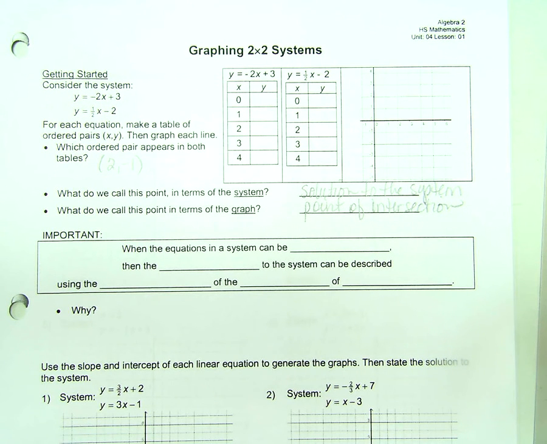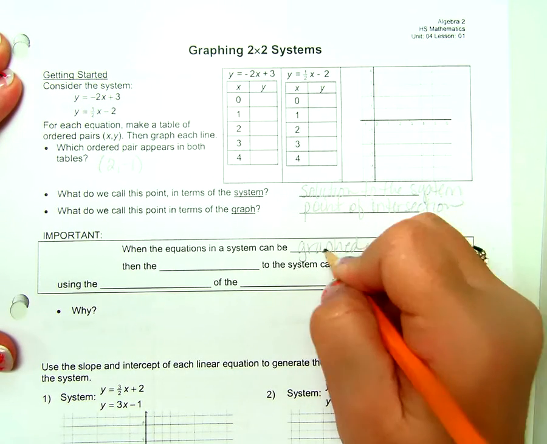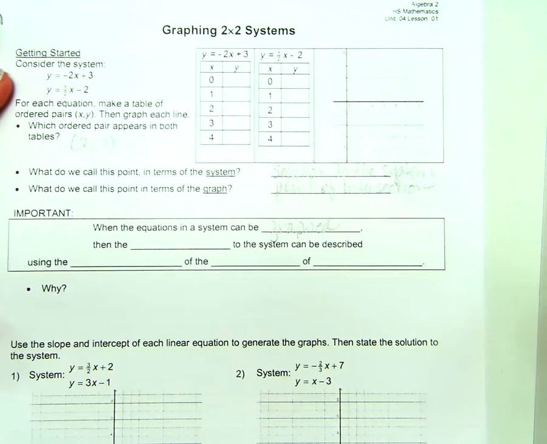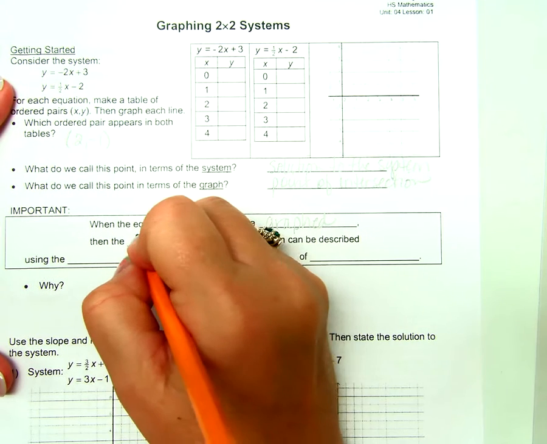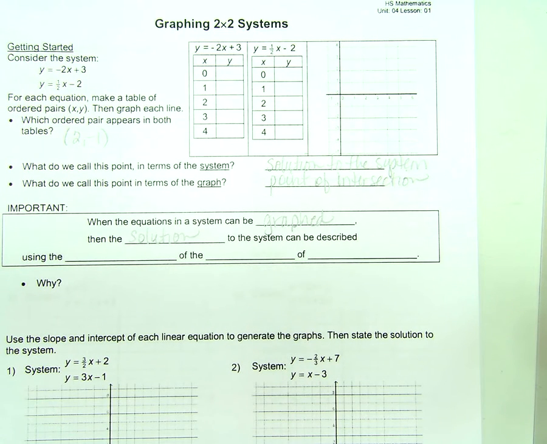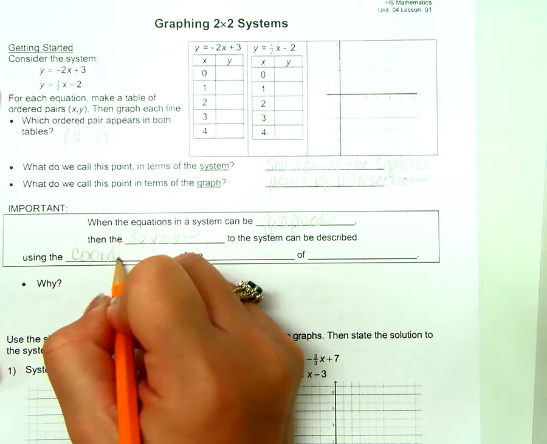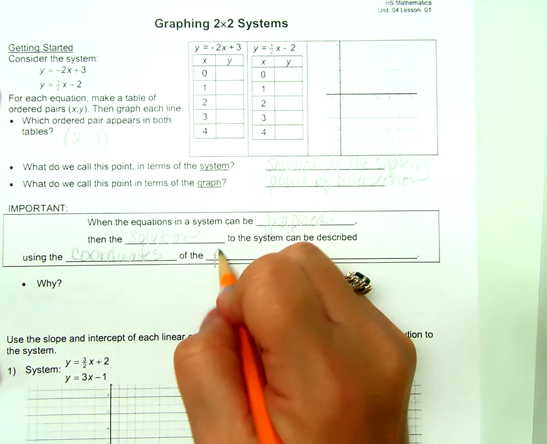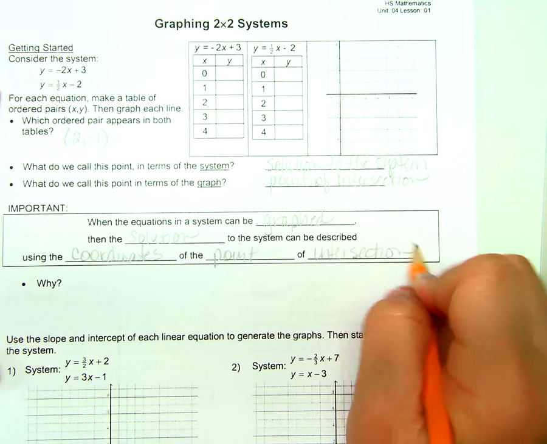So when the equations in the system can be graphed, then the solution to the system can be described using the coordinates of the points of intersection. Very good.